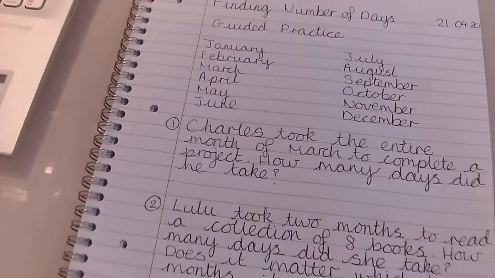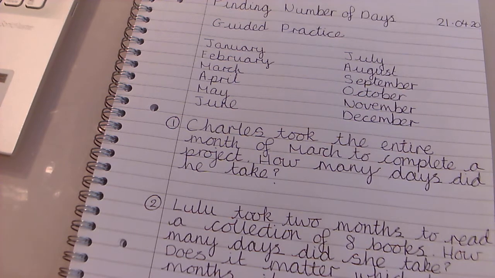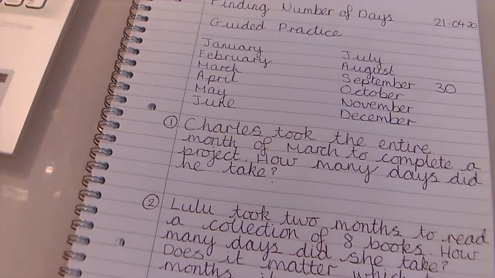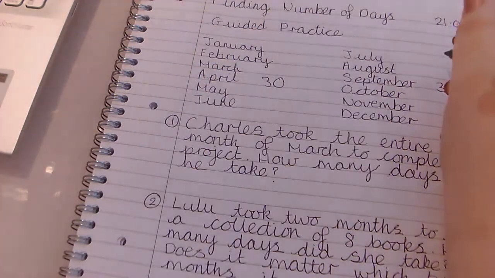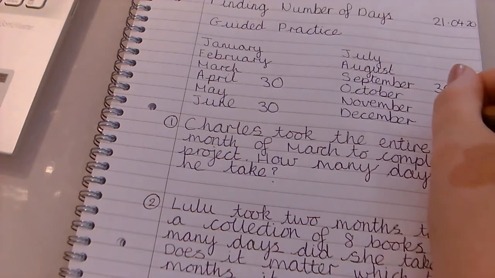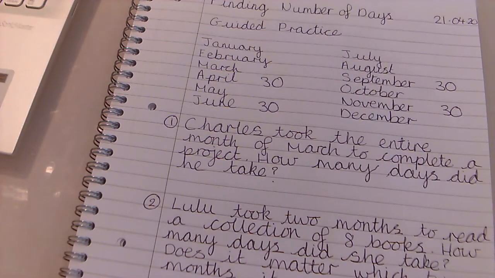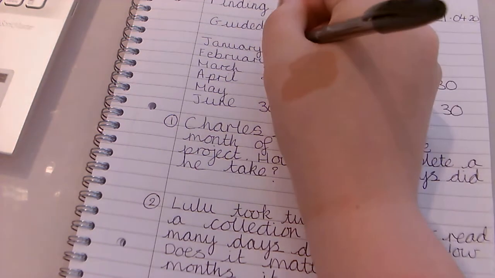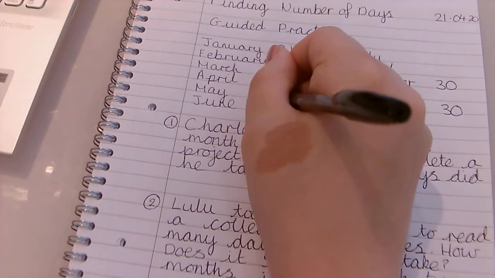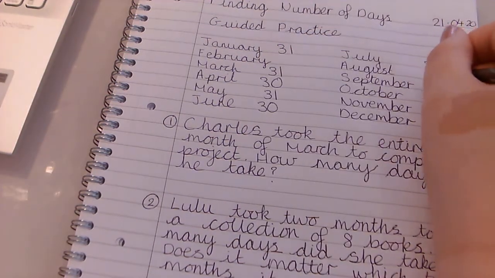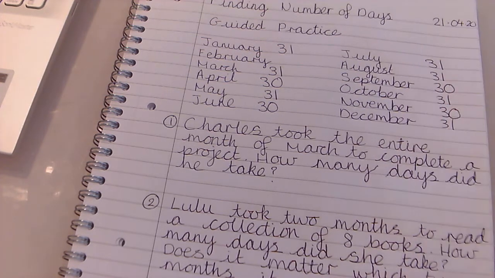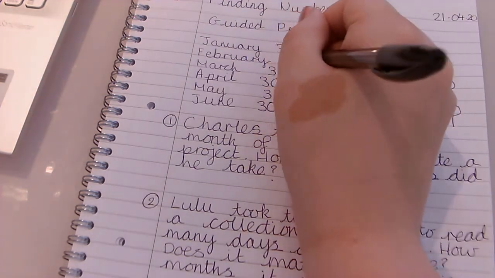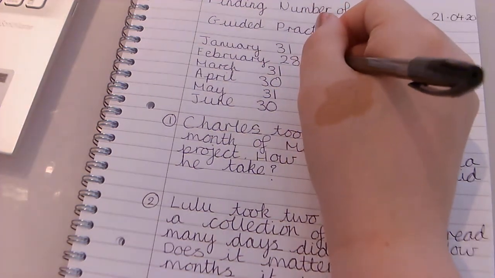2024. Well done. Now we're going to write a little cheat sheet again today to help us with our guided practice and with our big book. Now some of you might know the rhyme: 30 days has September, April, June, and November. All the rest have 31 except February alone, which has 28 each year and 29 in a leap year.